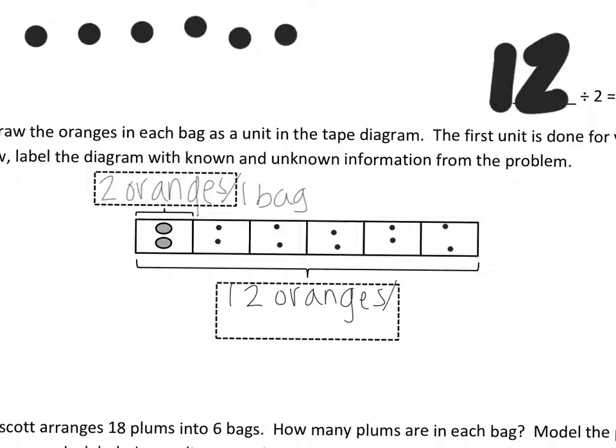Or it could also mean 6 bags, because there are 6 bags of oranges. So it has a couple of different meanings depending on how we look at it.